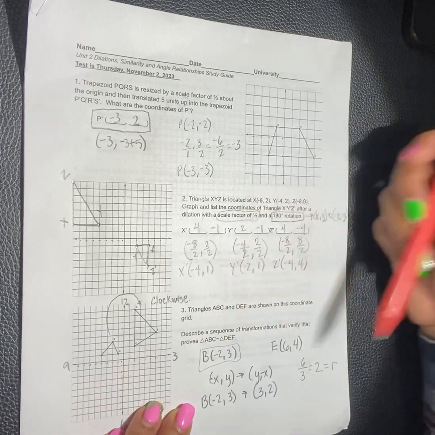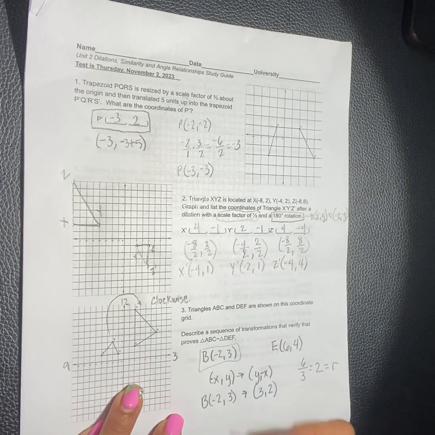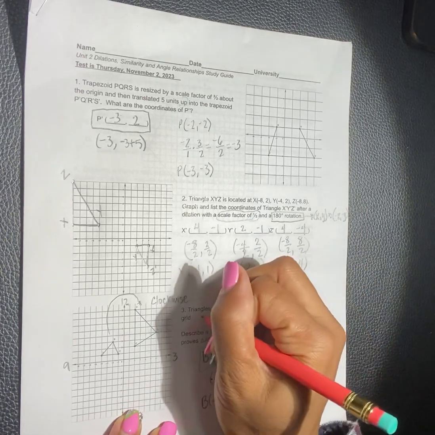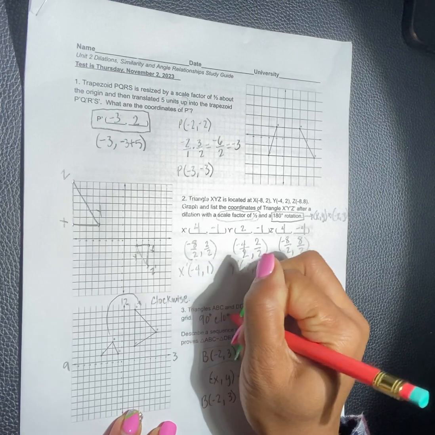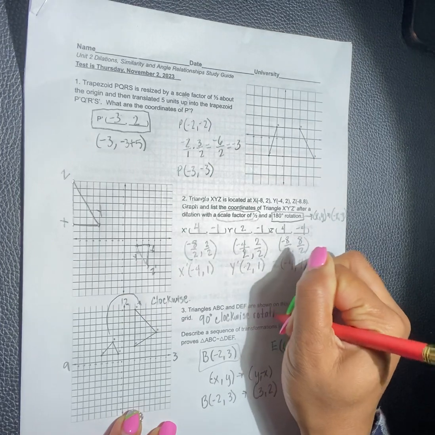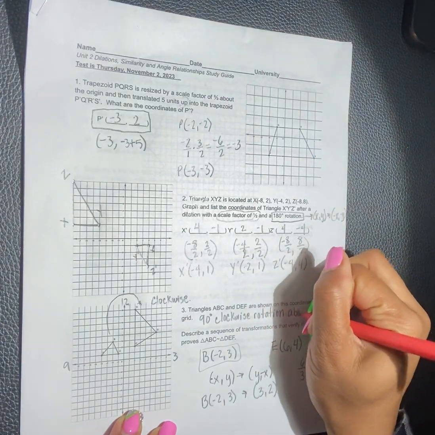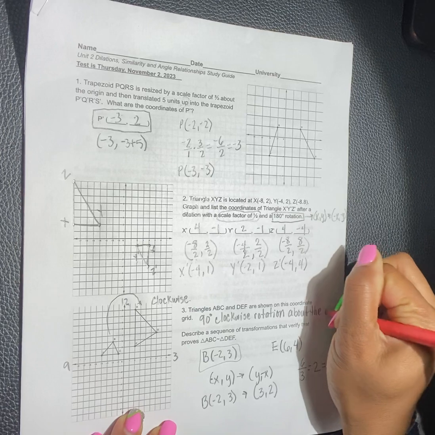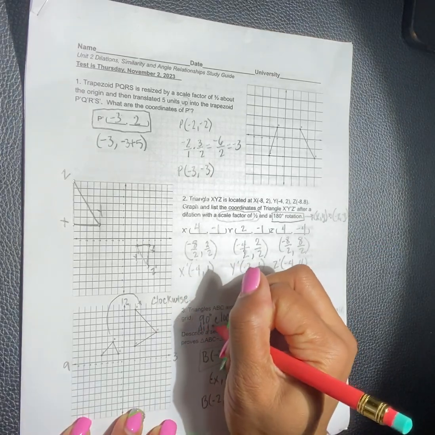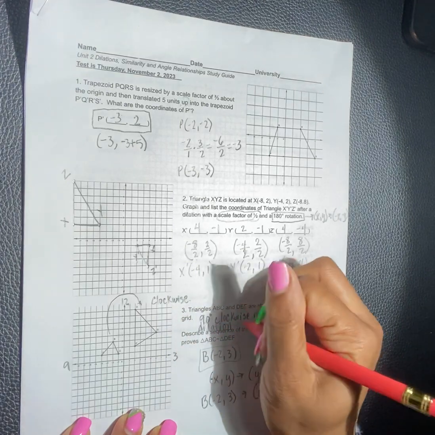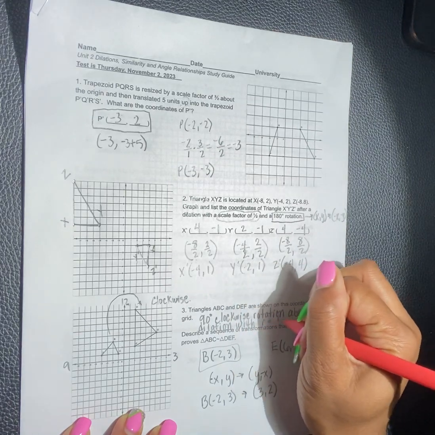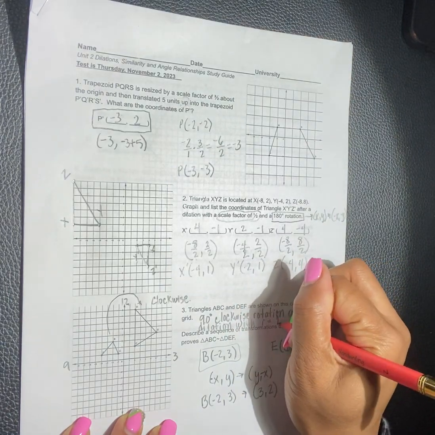Okay? So it said describe the sequence of transformation. Sequence of transformation says I have a 90 degrees clockwise rotation about the origin, and a dilation with the scale factor of 2. Okay?